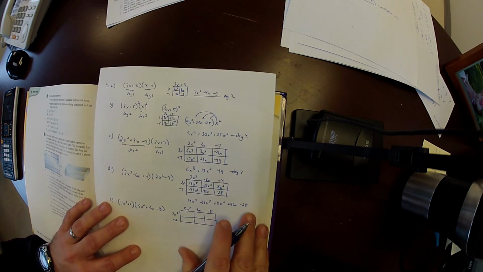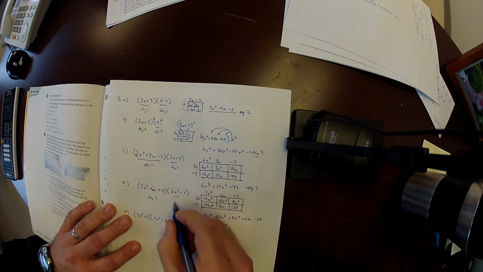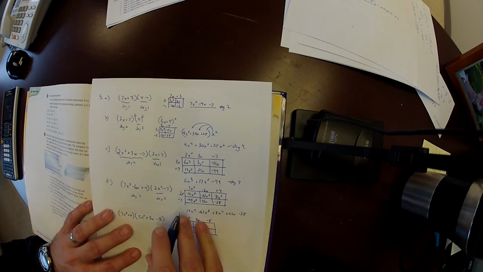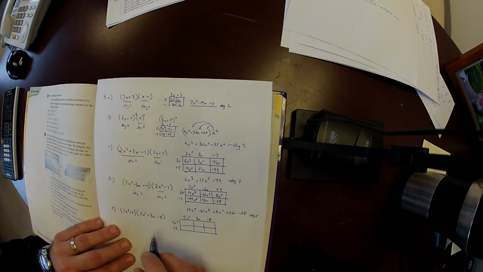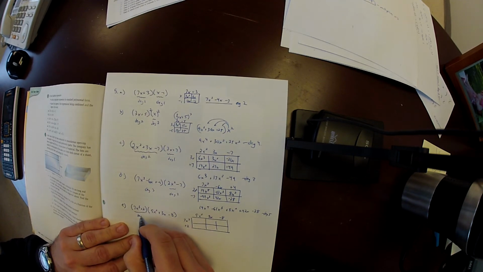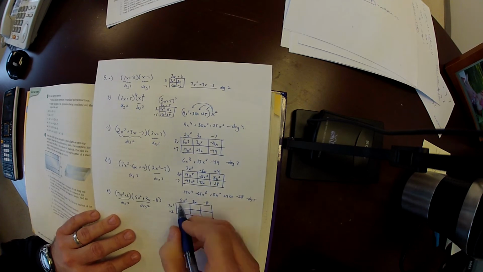Multiply these together. Whoops, I didn't do my degrees in the last one. Degrees in part D, this was degree 3. This was a degree 2. Multiplying these together, my highest was degree 5. Back to this one, this is degree 3 to begin with. This is degree 2 to begin with, so I should see a degree 5 again.